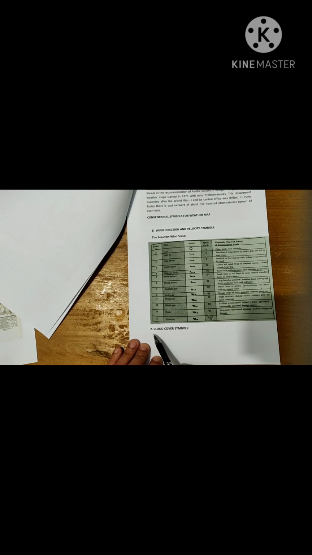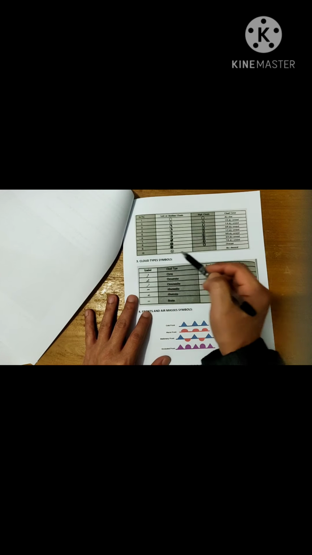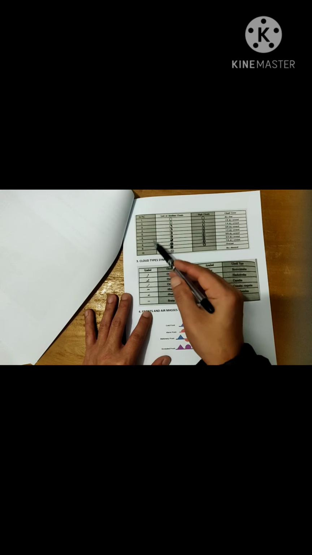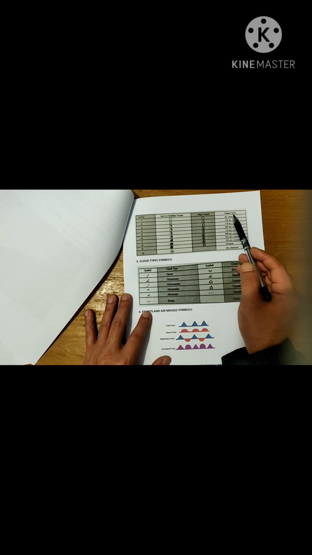Next we also have cloud cover symbols. This also you have to draw. This is your cloud cover symbols. This will represent the cloud cover, whether it is low or medium cloud, whether it is a high cloud, and what amount of the sky is covered by the cloud, it is given here.